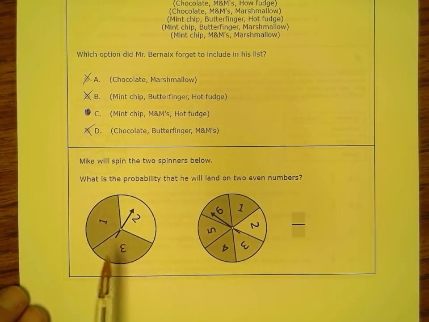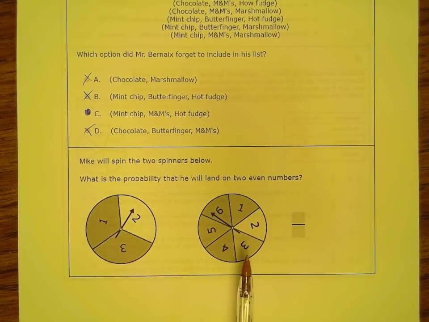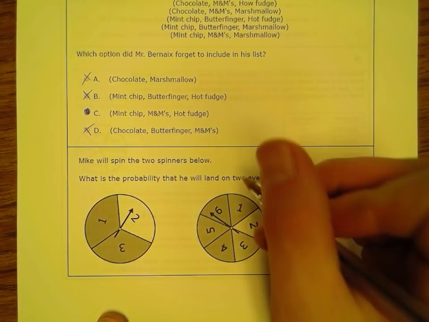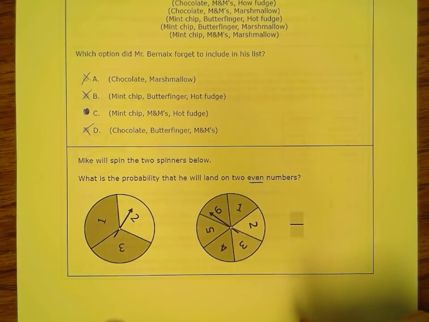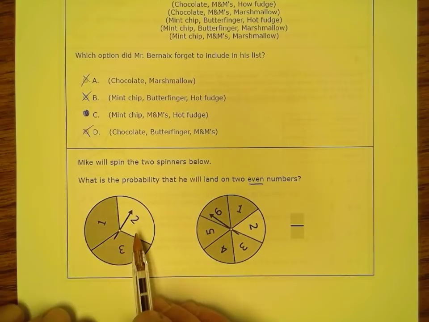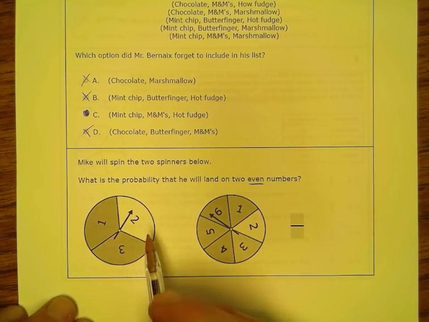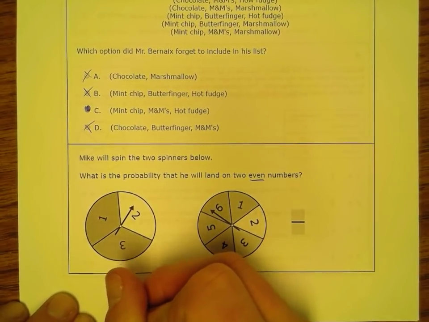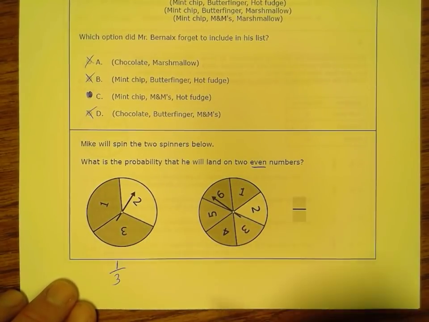Number 2 says Mike will spin the two spinners below. What is the probability that he will land on 2 even numbers? So this one is a compound probability problem. Since there are 2 events happening, you're spinning this spinner and you're spinning this spinner, so that's 2 things that are happening. We're looking for even numbers, so 2 even numbers. So when you spin this spinner, the probability of landing on an even is 1 out of 3 because 2 is the only even number. So 1 out of 3 is the probability there for that spinner.